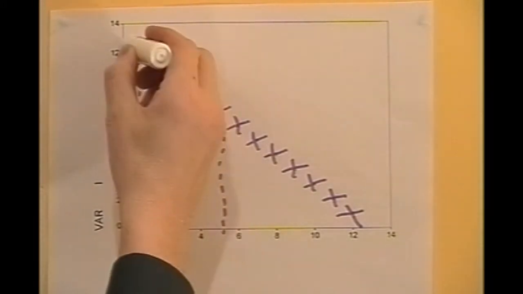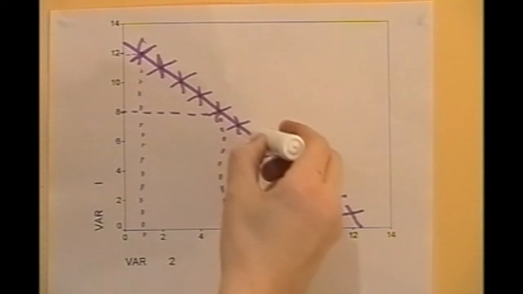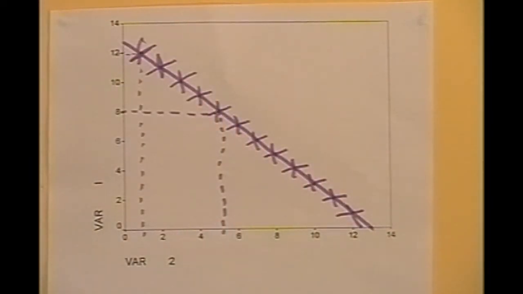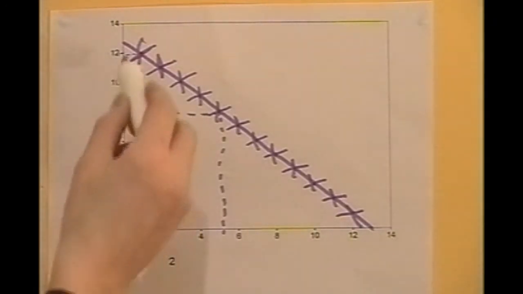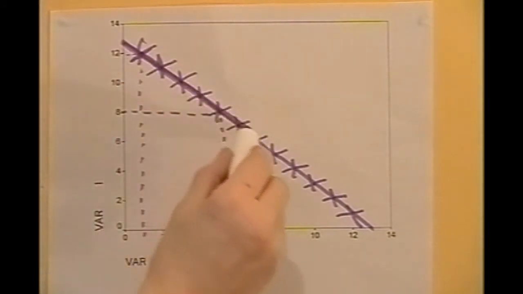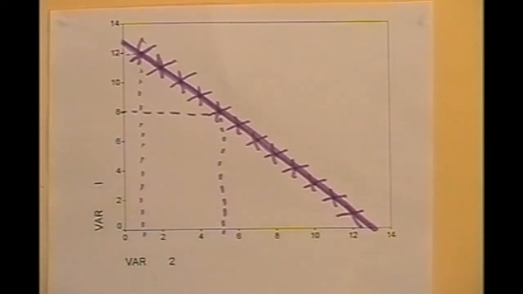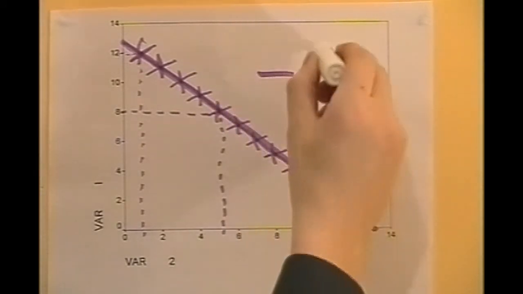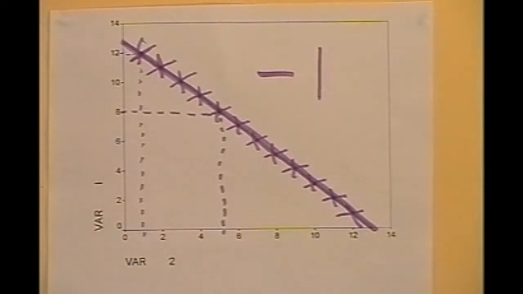It's exactly the opposite of the previous graphic. And the line this time goes down this way. This is a negative correlation. As the value of variable 1 drops, the value of variable 2 increases. Exactly the opposite of the graphic we've just looked at. And that line gives us a perfect correlation of -1. So that's an example of a negative correlation.